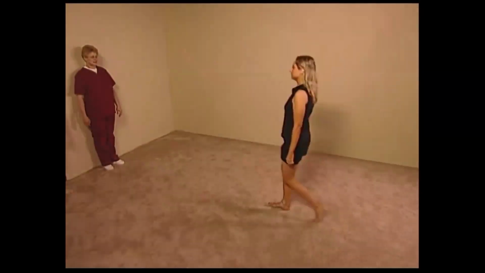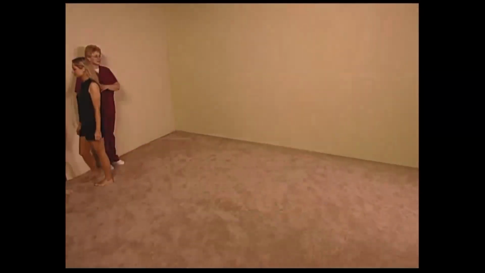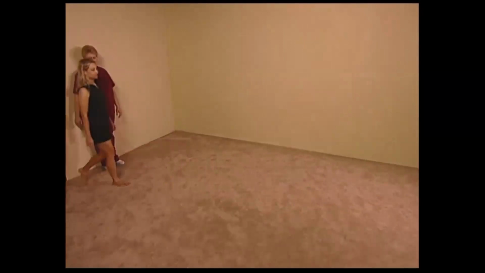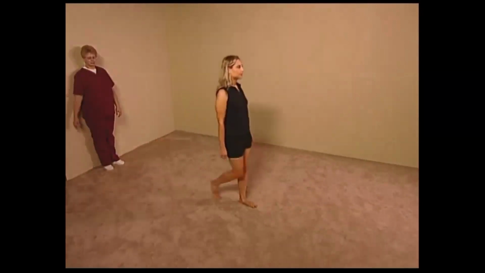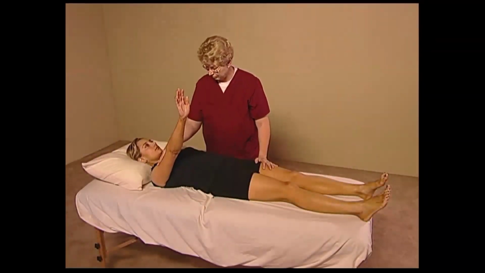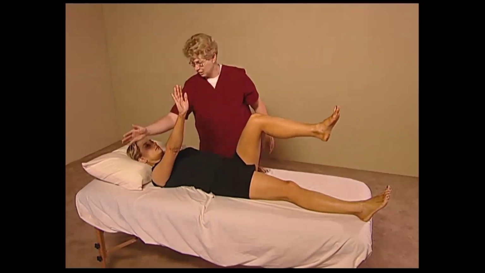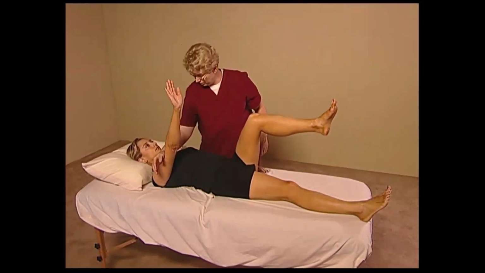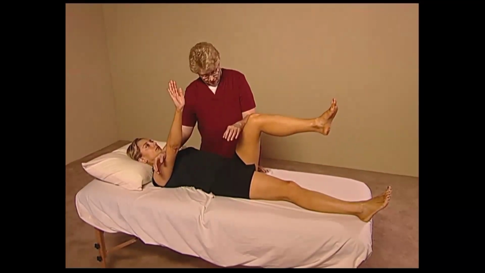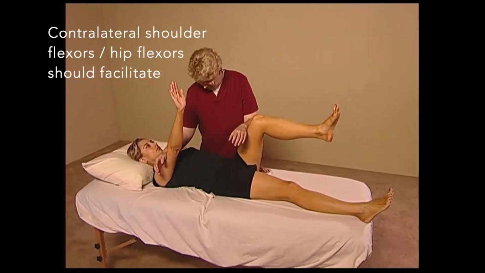An aspect of functional assessment is watching the efficiency of gait action. The arm should counterbalance the leg movement. To further assess for gait function, we're going to mimic gait action and muscle test to see if muscle coordination is appropriate.